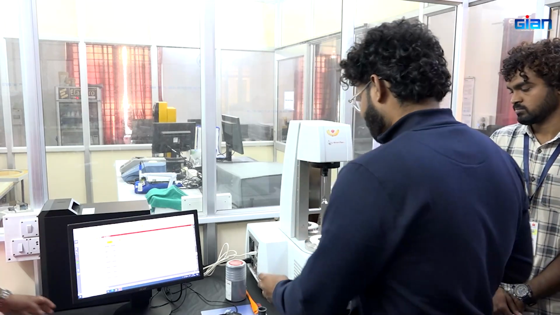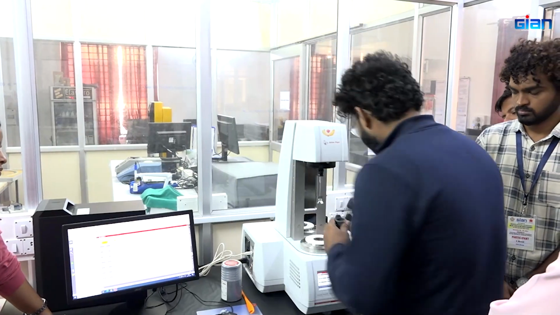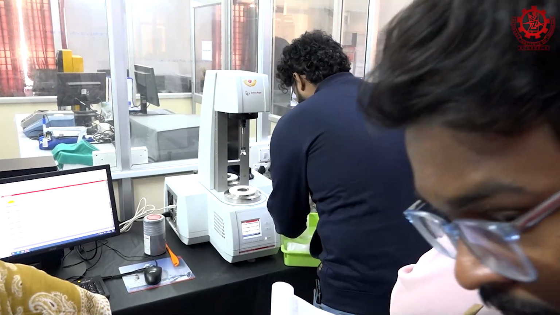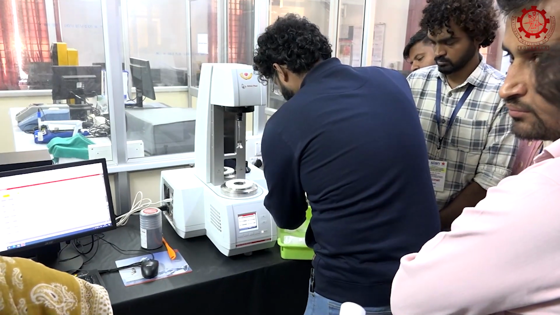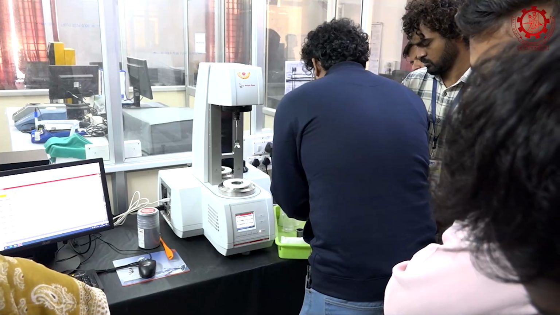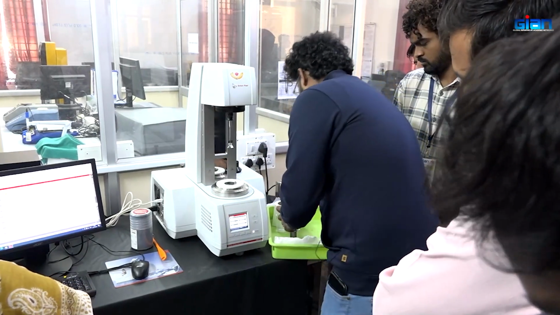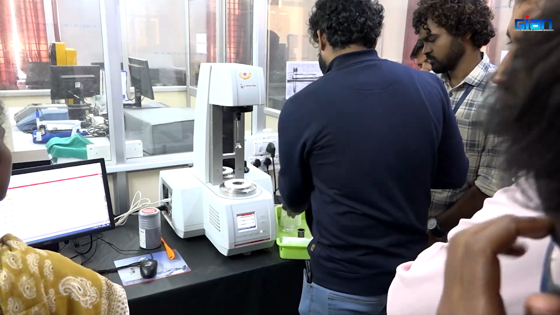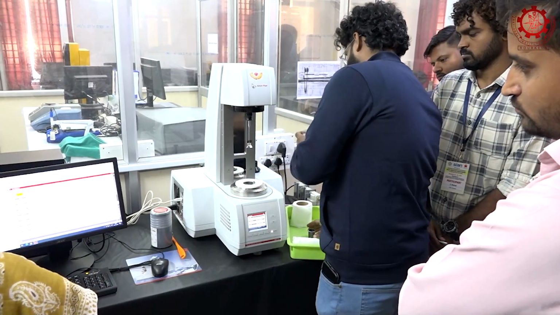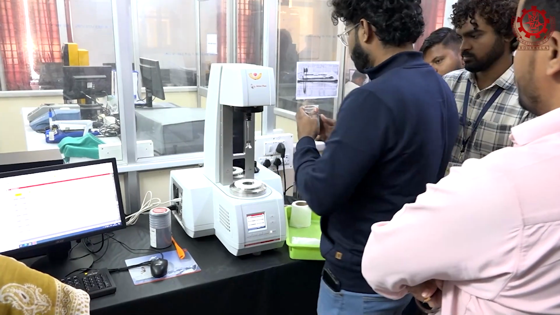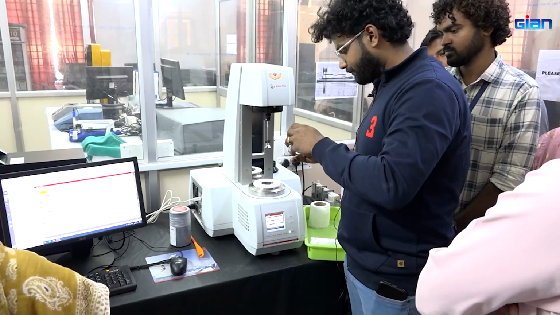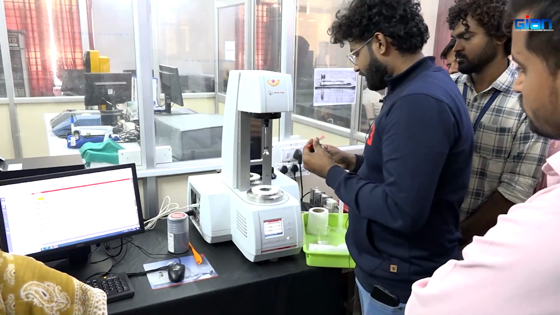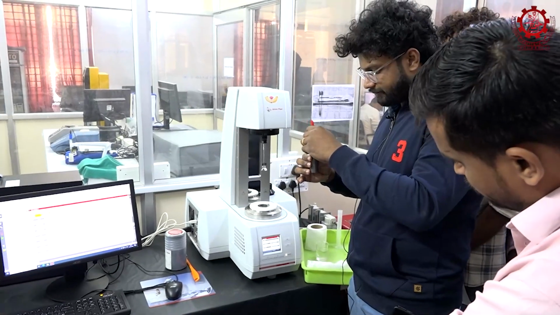As I told, first we have to take the canister. I am adding sample to it. I have added 2 grams of sample to it. Then I am adding 20 ml of distilled water to it. Now I am mixing.